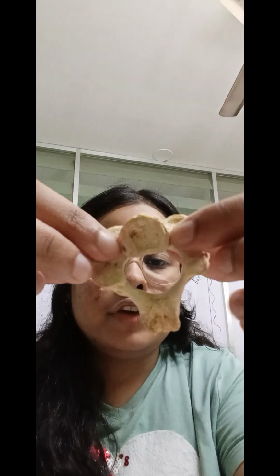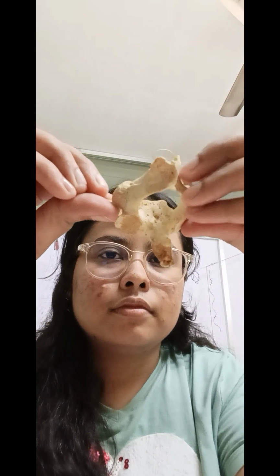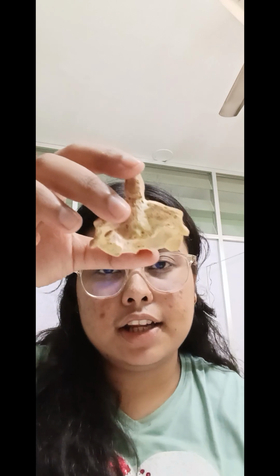And the inferior facets. These are the inferior facets. This inferior facet of the second cervical vertebra articulates with the superior facet of the lower cervical vertebra and forms this joint. This is an intervertebral joint. This is a secondary cartilaginous joint.